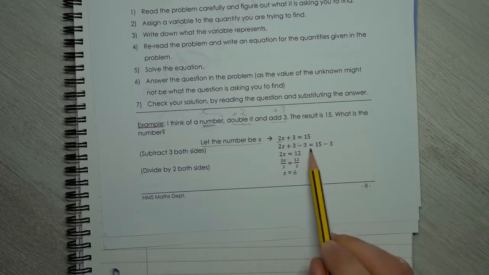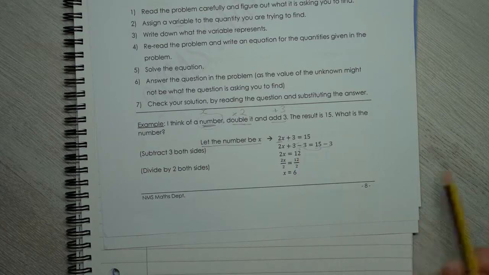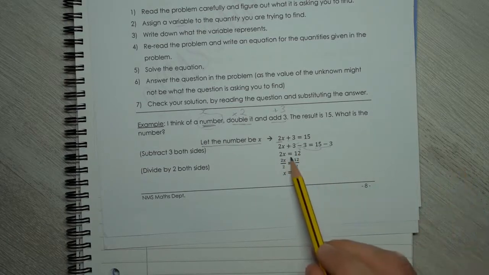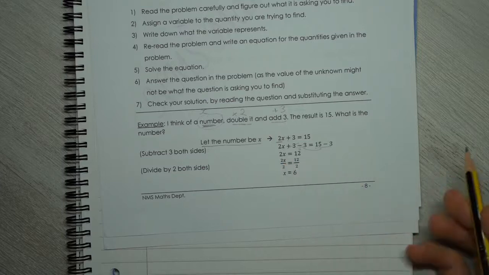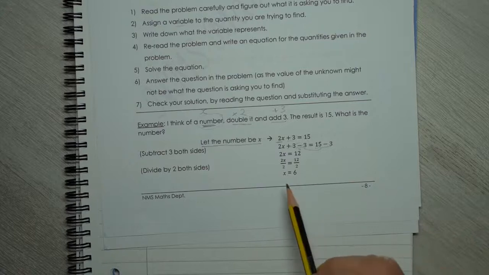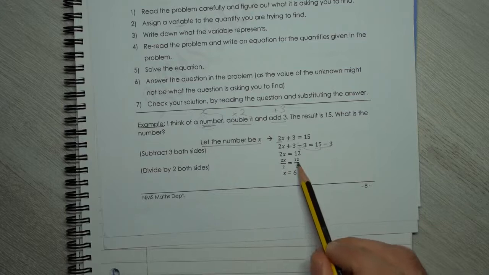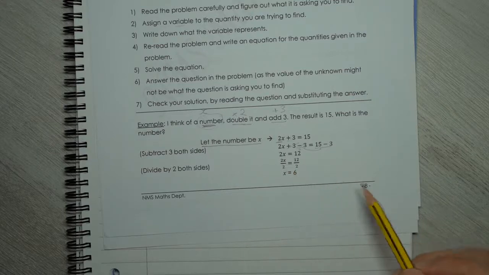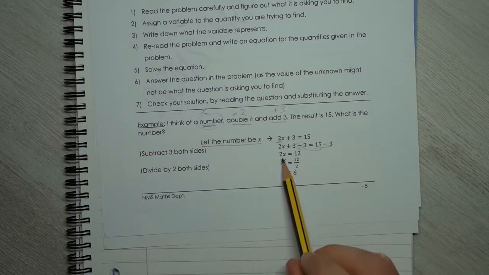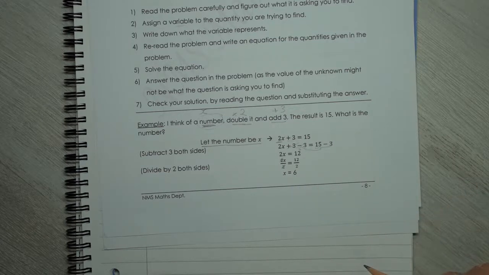So 2x is equal to 15 minus 3. 15 minus 3 is equal to 12. So 2x is equal to 12. 2x means 2 times x. So to eliminate the 2, we need to divide by 2 on both sides. We can simplify 2 with 2, which is 1x. So x is equal to 12 divided by 2, which is equal to 6.